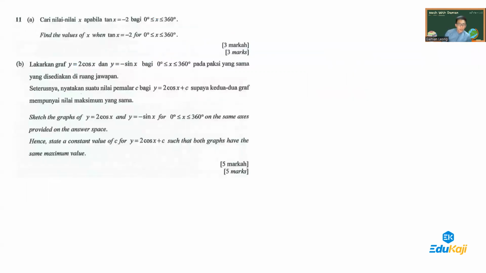Question 11. This one, find the value of x. They give you tangent x is negative 2. Yeah. So, how we solve this kind of question? Basically, we have to find the reference angle for x first, which is tangent inverse the 2.